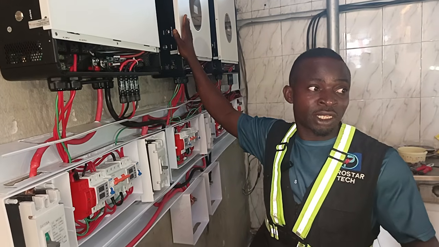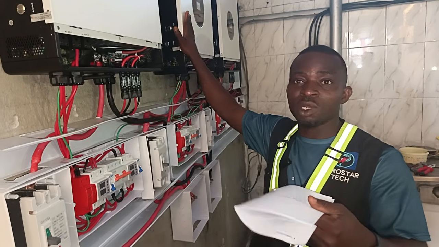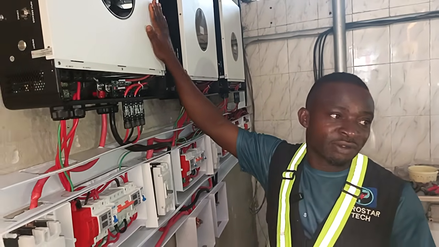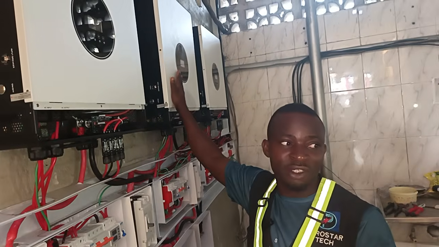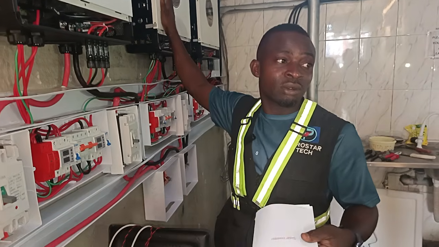They will both share their load. Let's assume you want to carry a 12 kVA load. This particular inverter will carry 6 kVA, while this inverter will carry 6 kVA. But all the same, there is also an advantage in parallel.